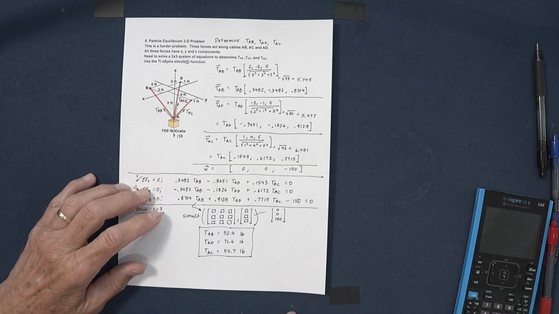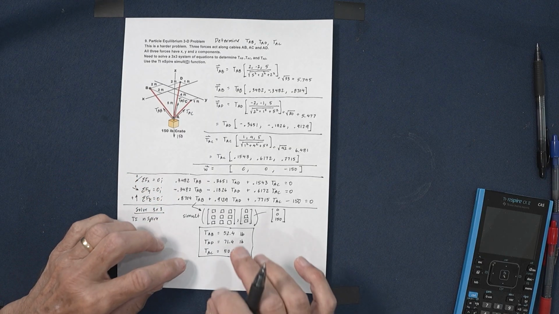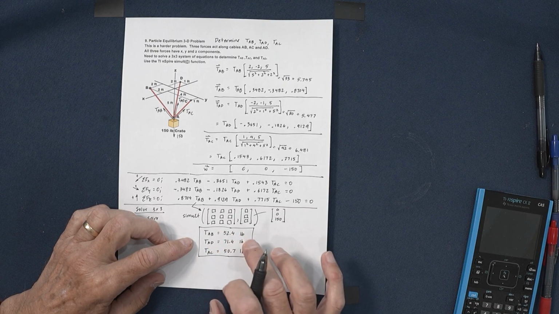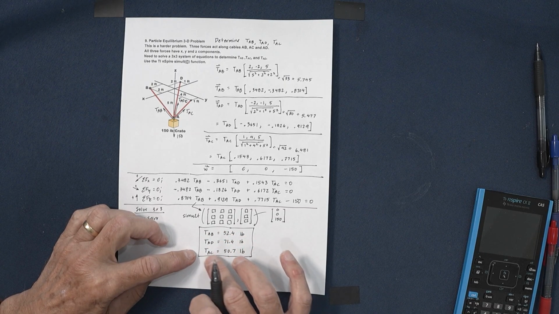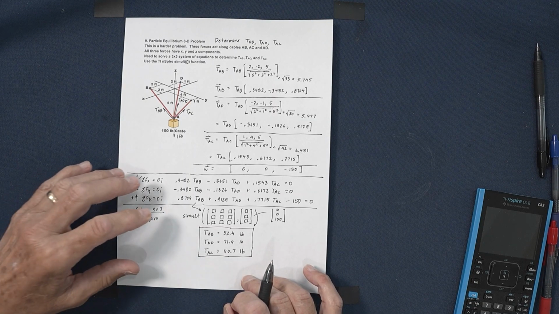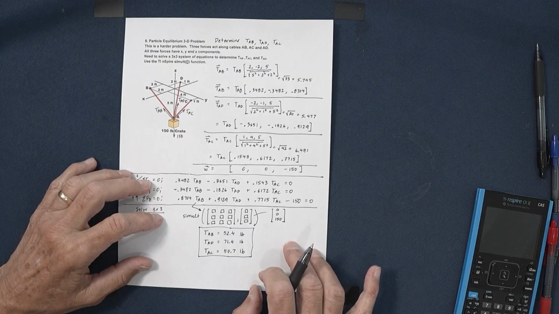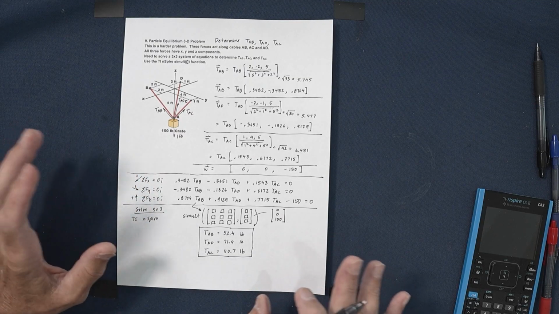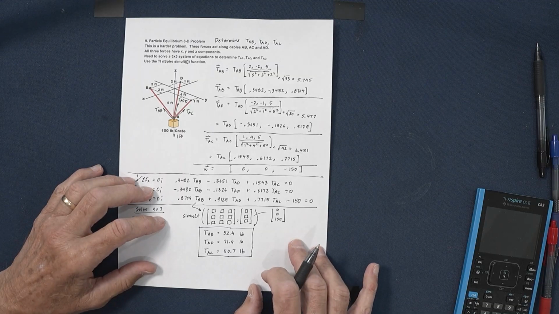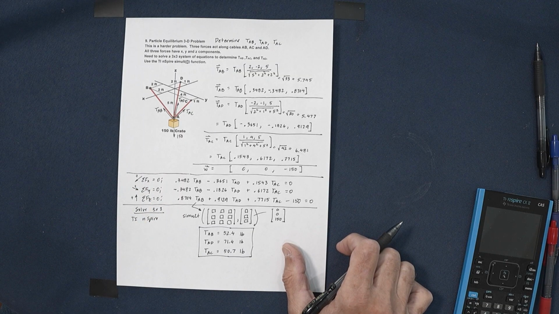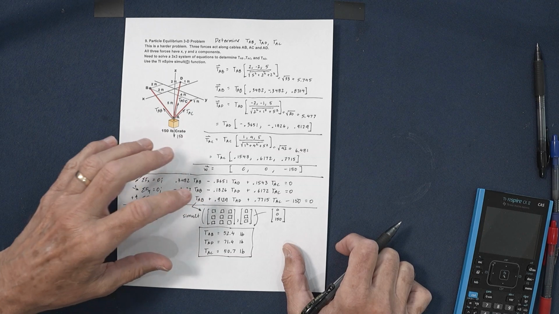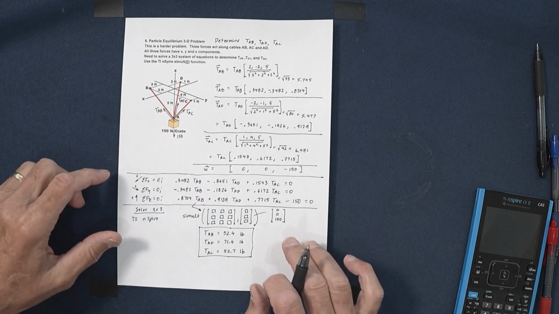I can plug that into my calculator. And I get TAB is 52.4, TAD is 71.4, and TAC is 50.7. Solving a full 3x3, you should be able to do that on your calculator. It should be relatively straightforward for you to do it. And if it's not, keep working it until you can do it smoothly.